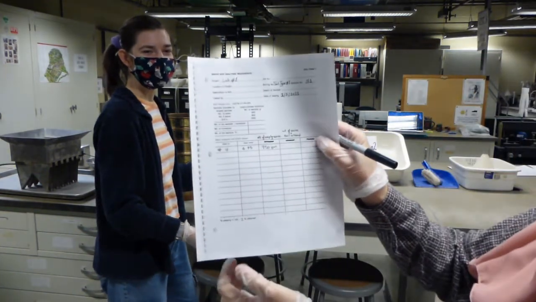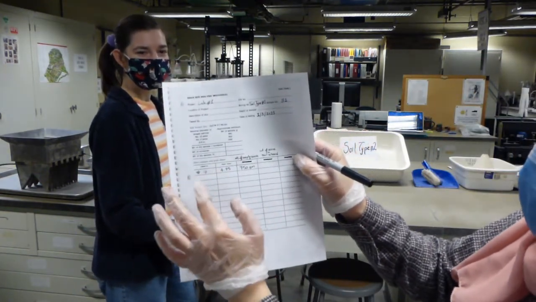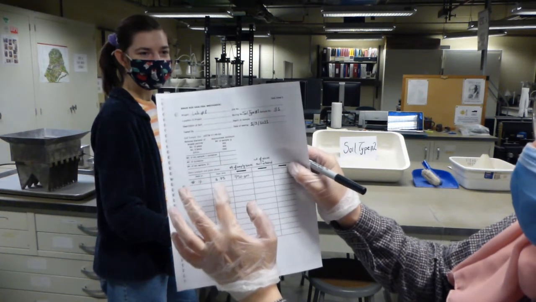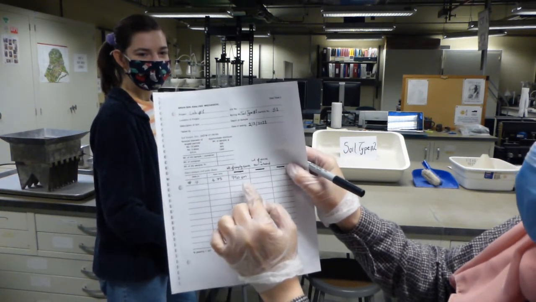Let me move closer so you can see those 3 colors. This is used as a comparison so that we can calculate how much soil is retained on each sieve after the test.